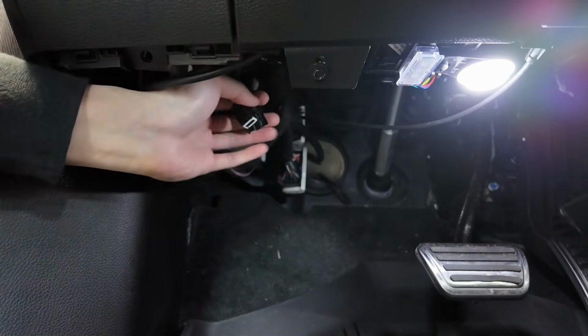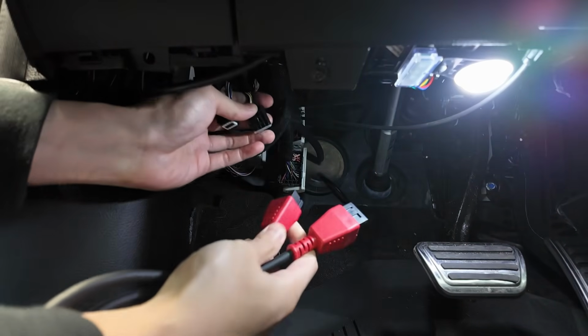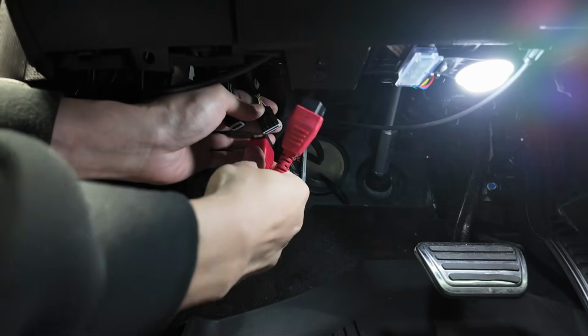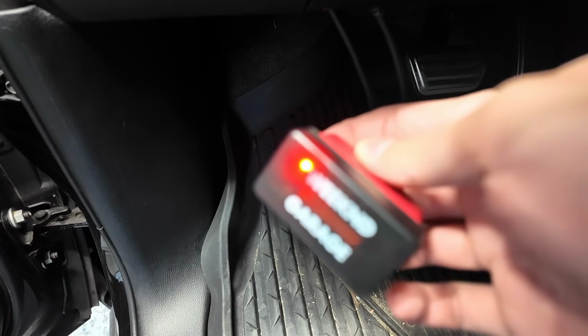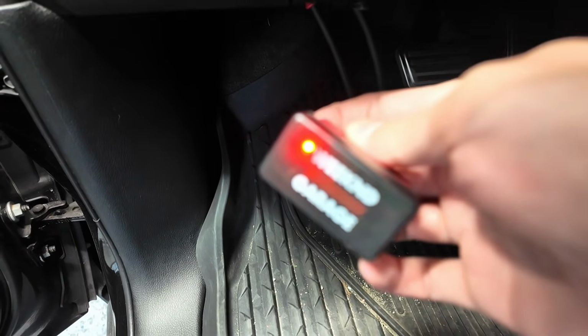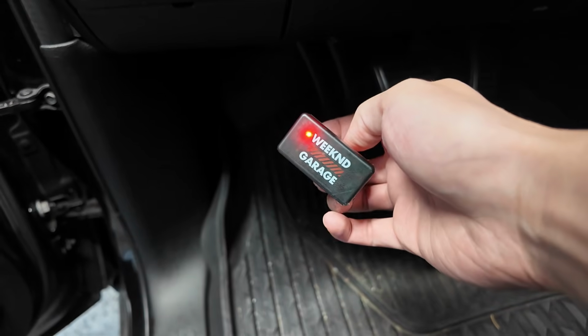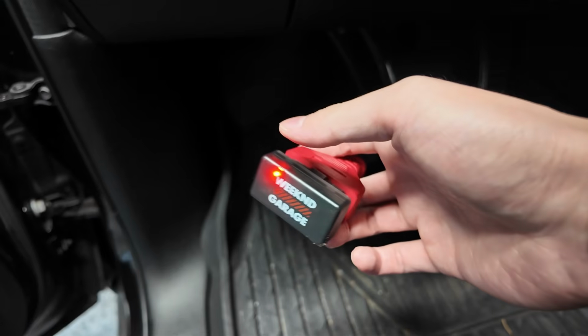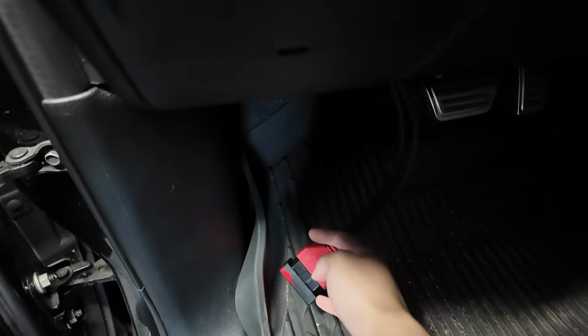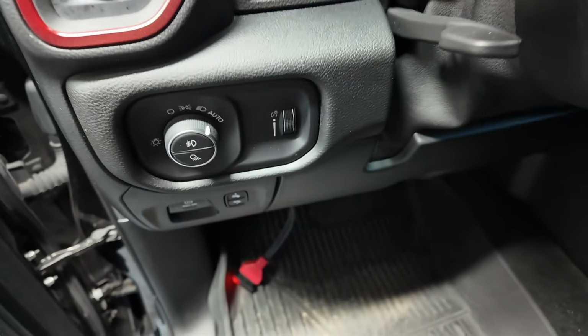After that, we're going to grab these two connectors and plug in our cable. They only go in one way, so there's no way to mess this up. After you've made a successful connection, you should see a red light, which means the product is now powered and ready for us to connect. So if you've made the connection correctly, you should see a red light on the AlfaOBD Weekend Garage reader. We're now ready to do programming on our Android device or Windows.